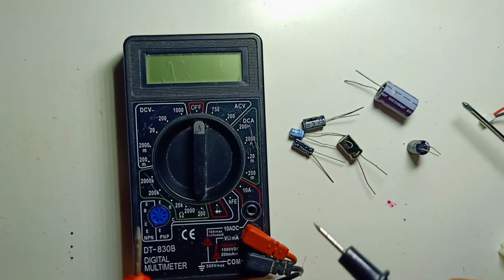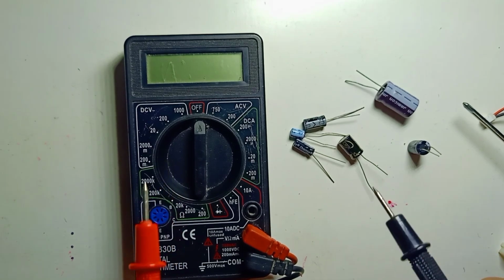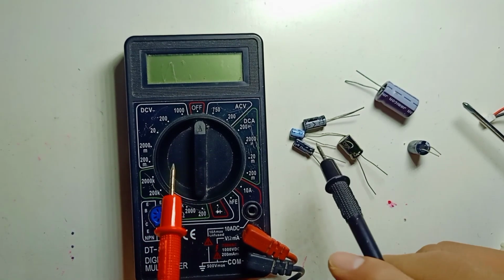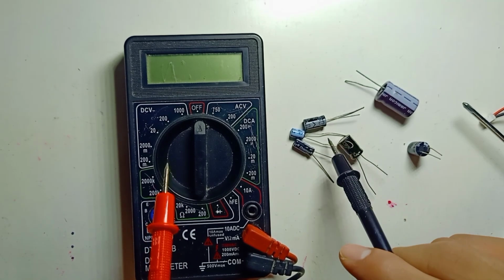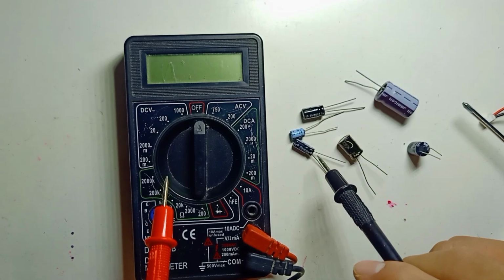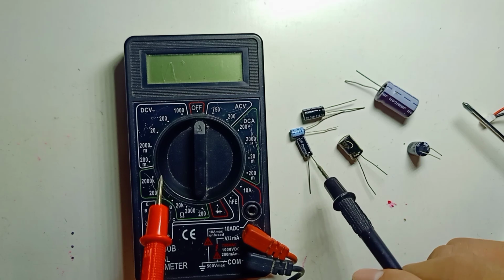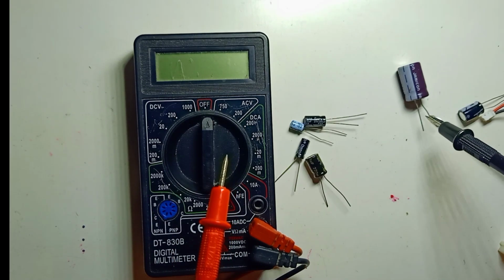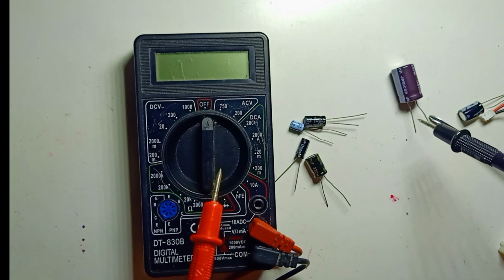Today in this video, I would like to share how we can test an electrolytic capacitor with a digital multimeter and an analog multimeter. I have a few values of electrolytic capacitors, and all these electrolytic capacitors have a polarity. One side is negative and the other side is positive. The longer pin is always positive and the shorter pin is always negative.